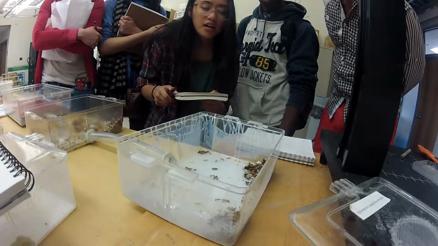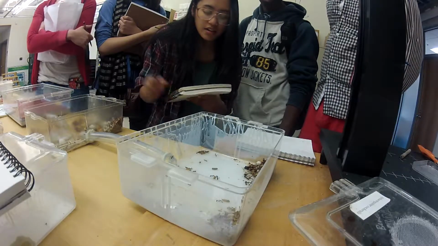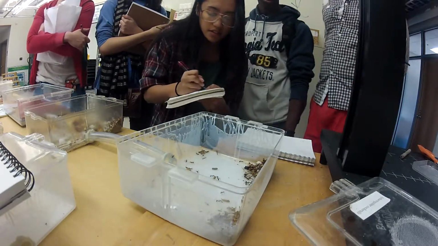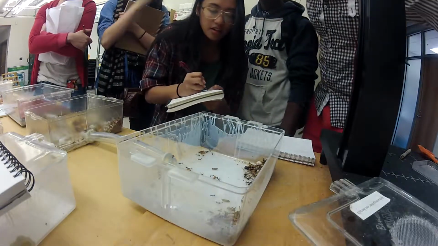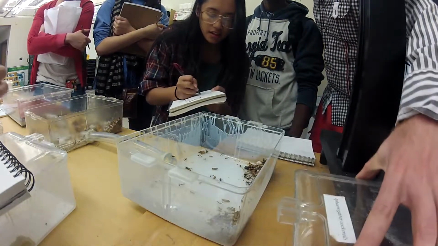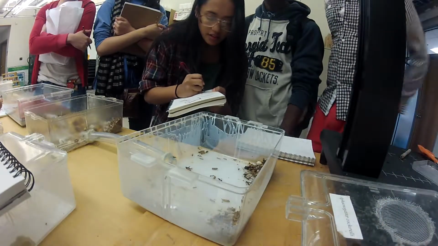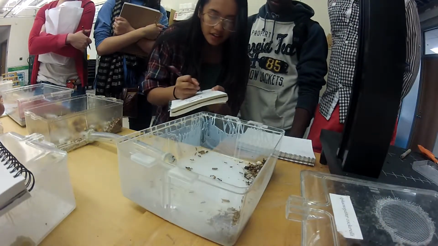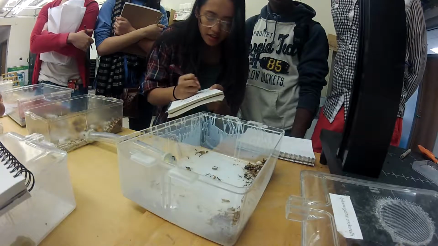What kind of ants are these? These are Aphaenogaster cockerelli ants. Here's how you spell it. Aphaenogaster cockerelli. They're from Arizona. And they're a really nice big ant to work with.